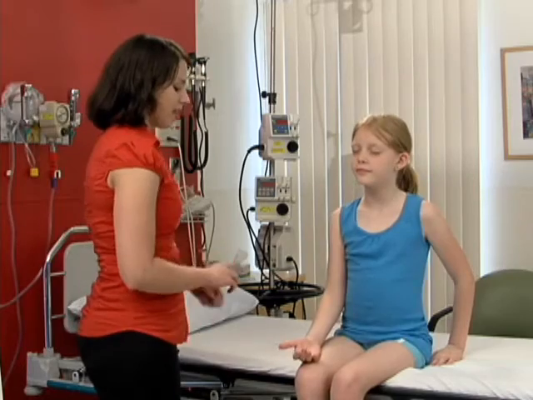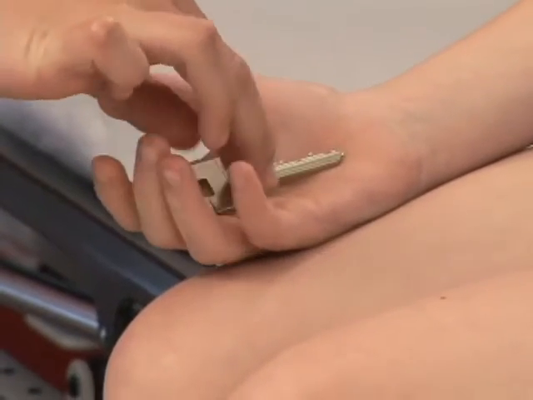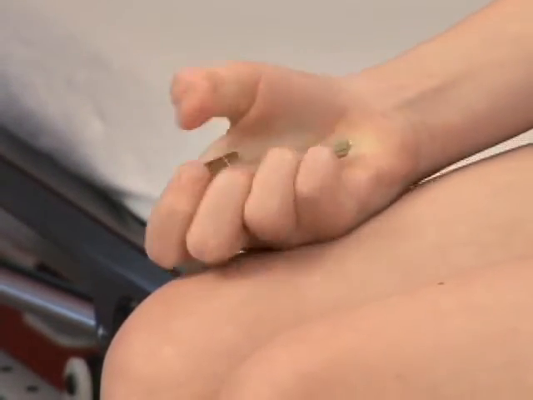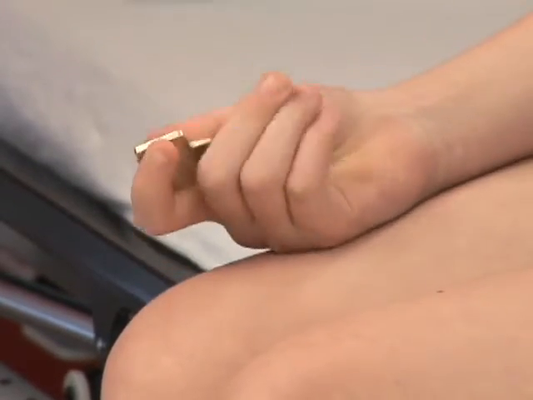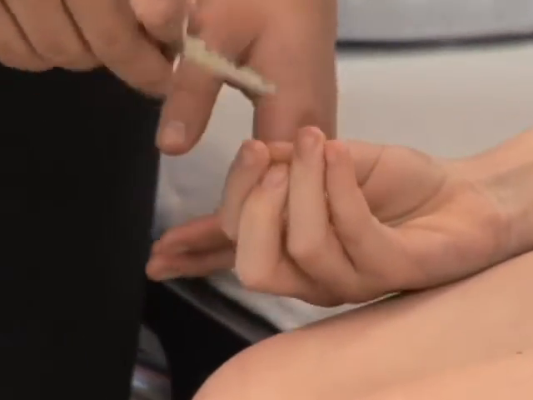Two-point discrimination can be tested by using calipers or a paper clip. Feel it with your hand. The fingertips should be able to distinguish 2 points at 2 to 4 millimeters separation.